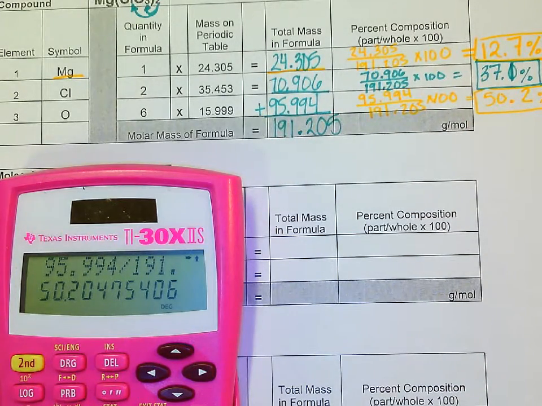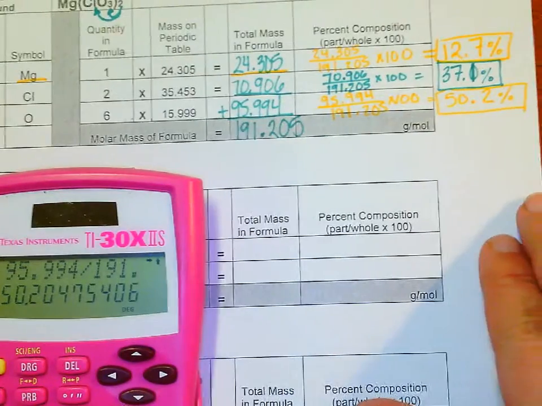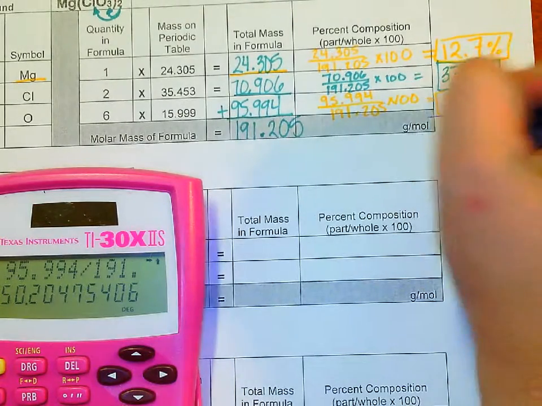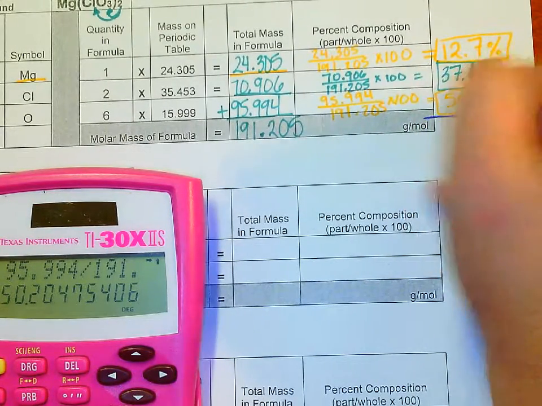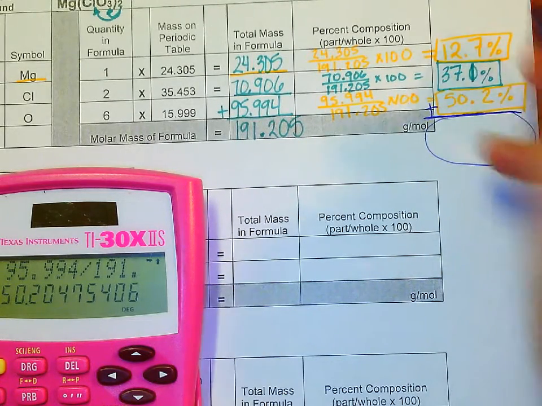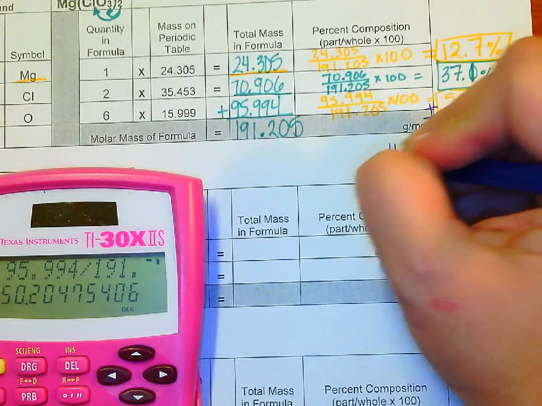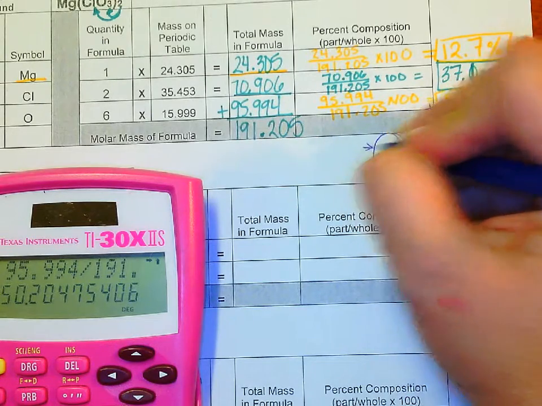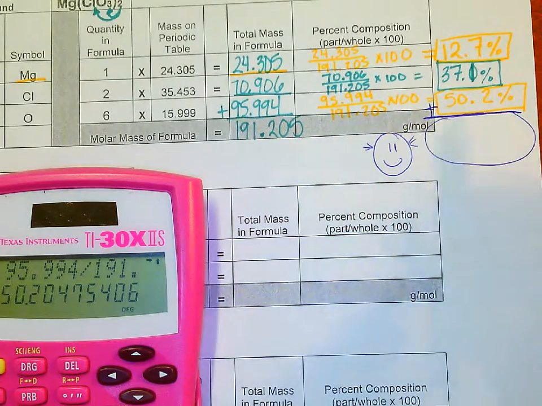Now this next step, you're actually done with the problem at this point, but I personally, if there's a way to check my answer or see if I ballparked this correctly, I want to make sure that my answer makes sense. If you add up your percents, you should, in a real-world situation, get 100%.